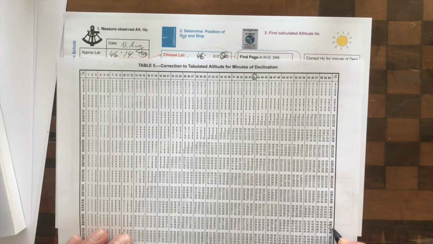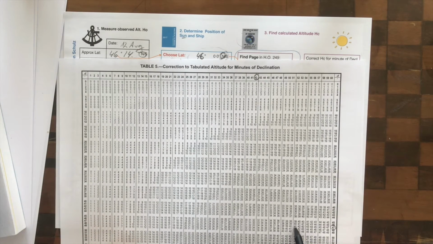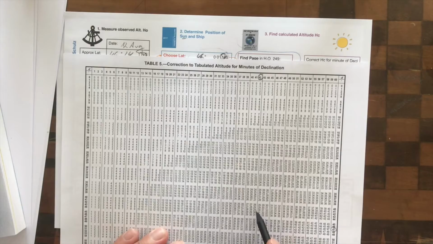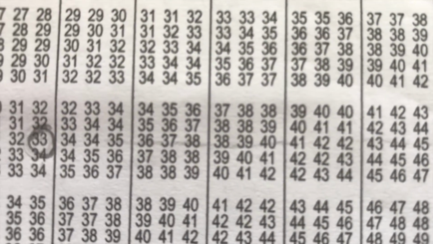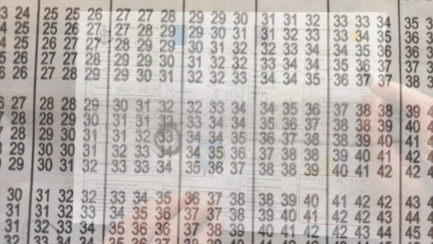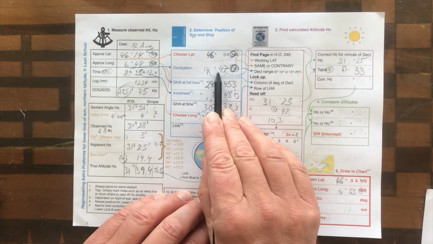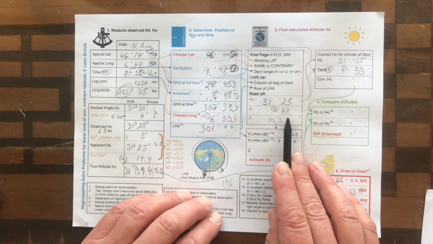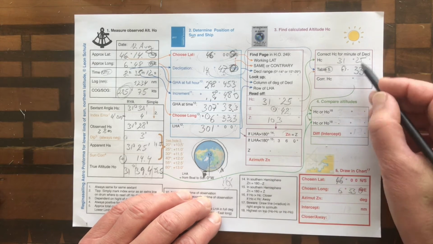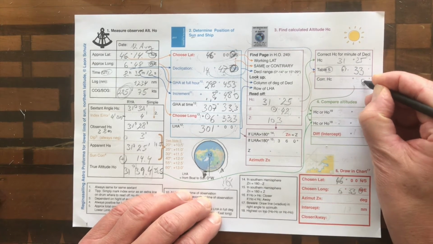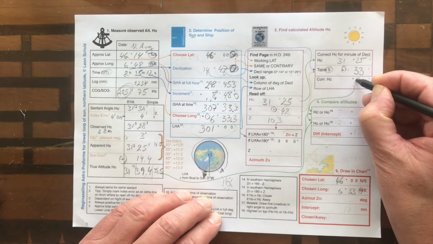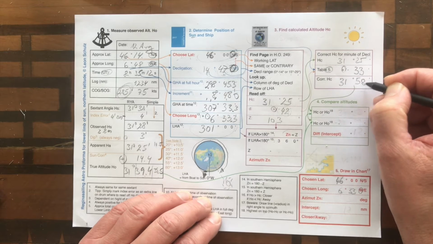47 is down here, and if you believe me, I'll go down here and look at it. It does say 30. No, I can't see it because I drew on it. 33, that's what I thought. From table number 5, we now know that it is 33 minutes we have to add, which means that the 47 minutes are only worth 42/60th. So we add these two. So 5 plus 3 is 8. 3 plus 2 is 5. 31 degrees and 58 minutes.